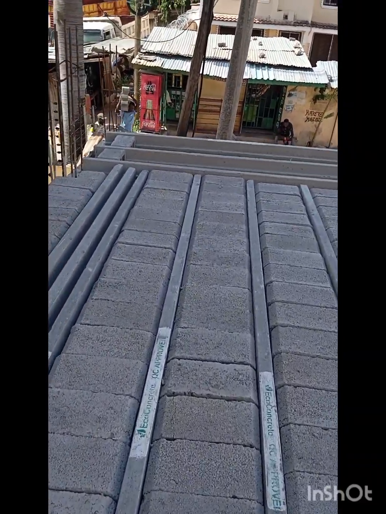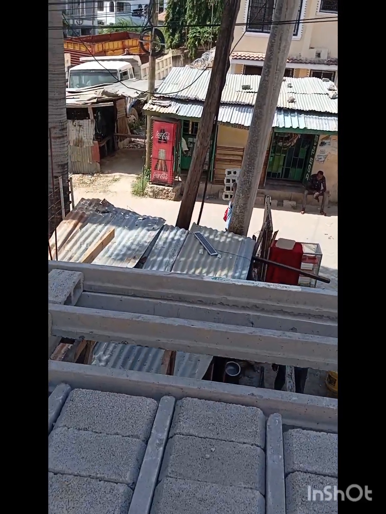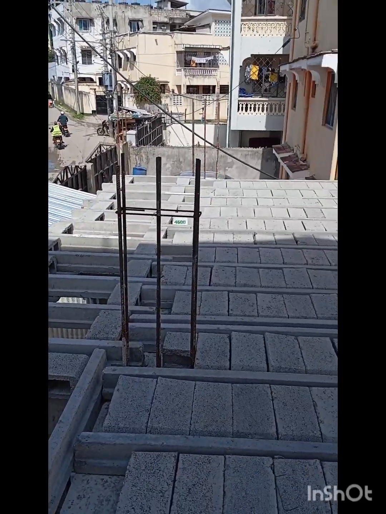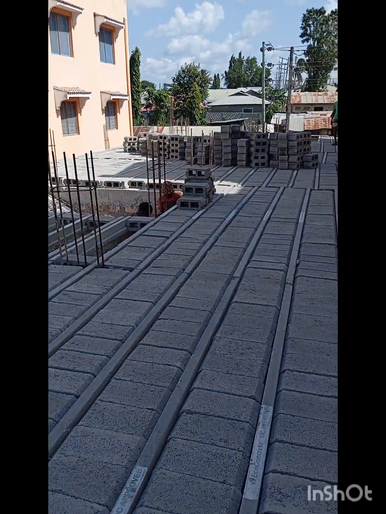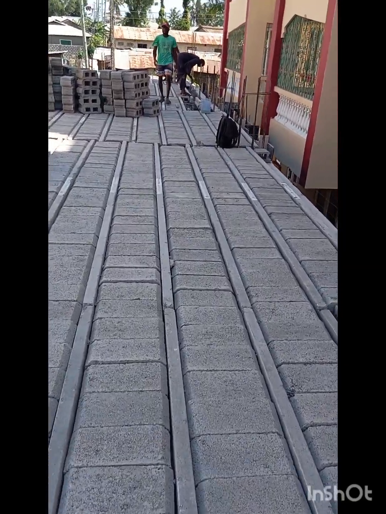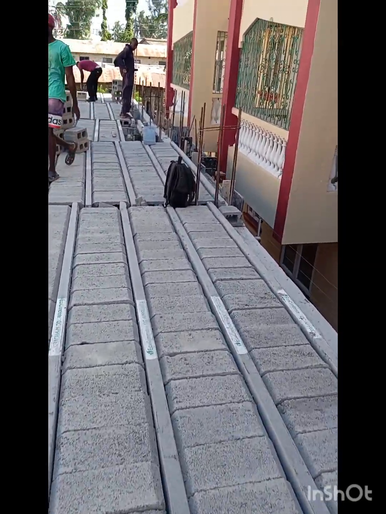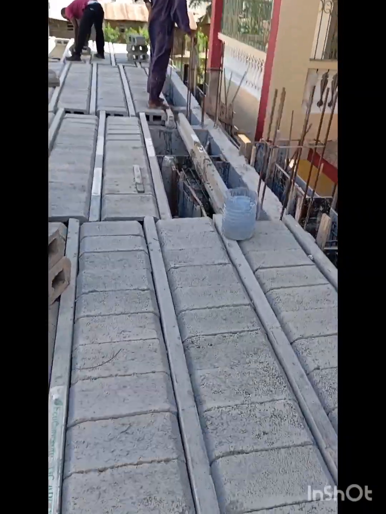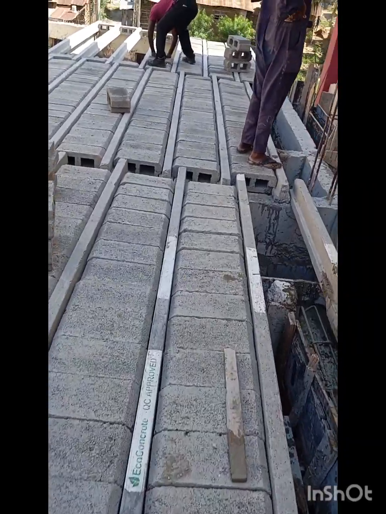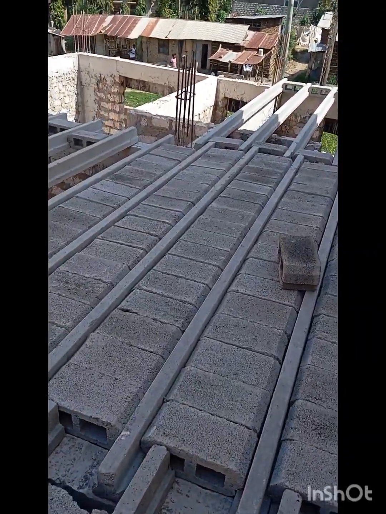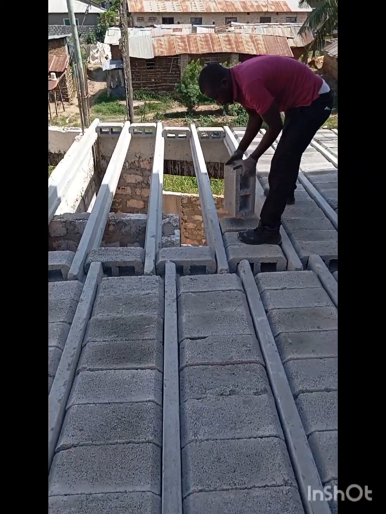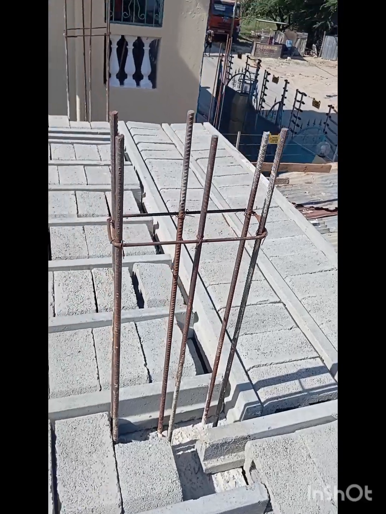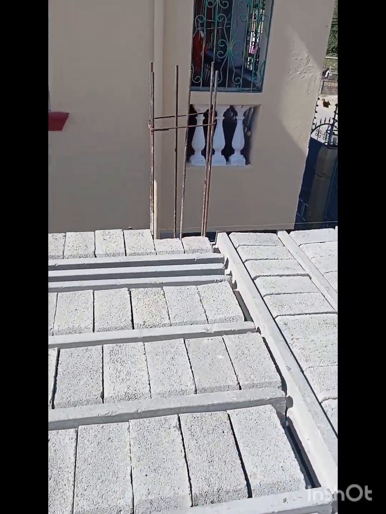And again, number three, I can say cost effectiveness. Precast construction can be more cost effective than traditional construction methods, as it reduces the need for on-site labor and can help minimize waste. Additionally, precast products can be designed to be more energy efficient, which can help reduce long-term operation cost. And again, versatility. When you talk of versatility, precast beam and block can be designed and manufactured to meet specific project requirements, making them suitable for a wide range of construction applications, including residential, commercial, and industrial projects.